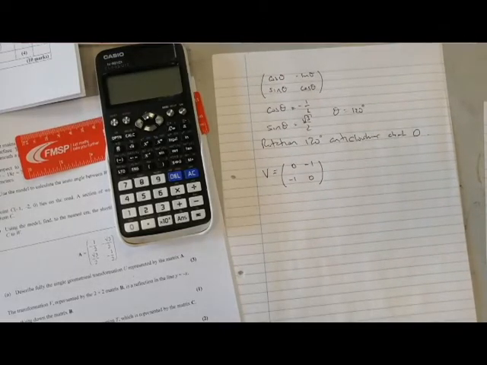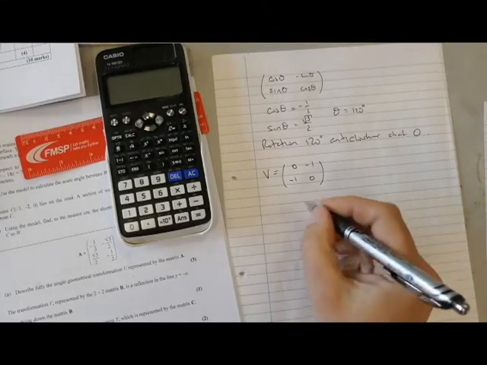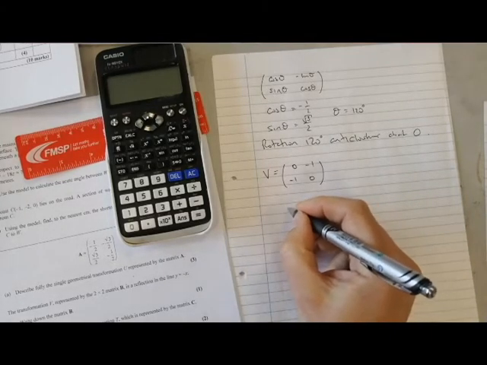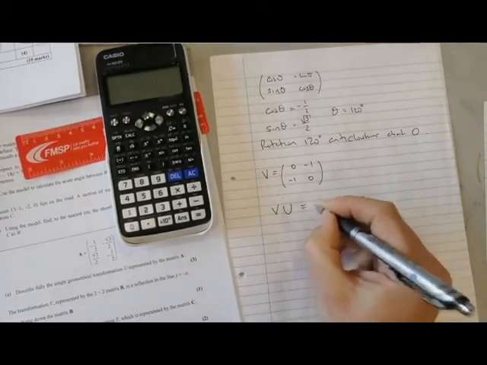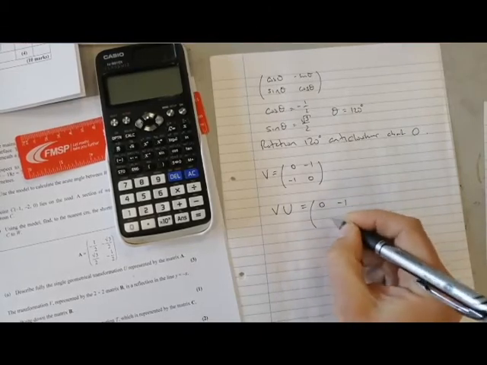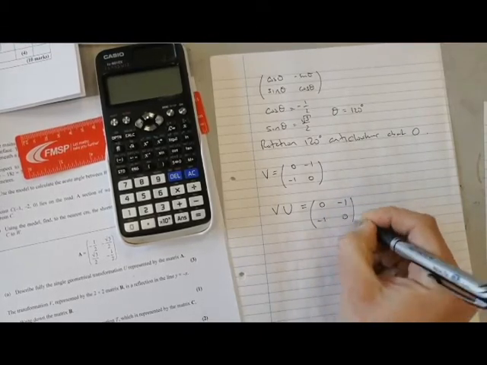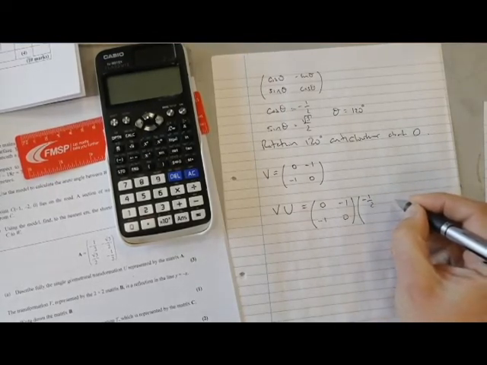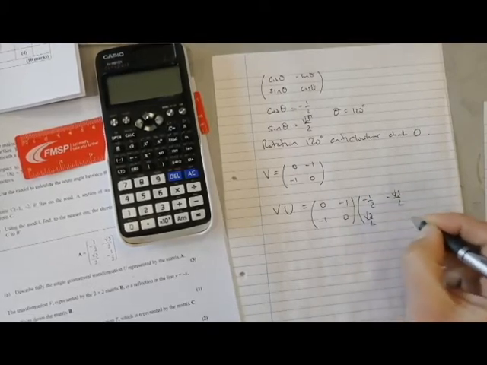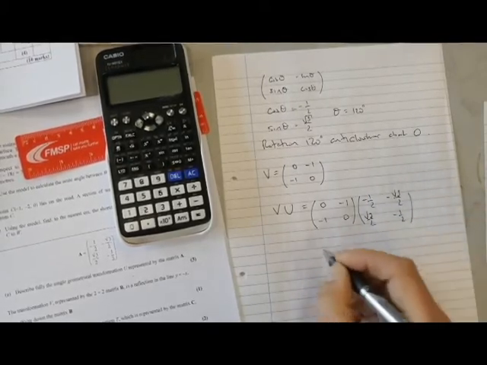Part C, given that U is followed by V, here's the transformation T, find the matrix C. The only thing to get right here is U followed by V, so V goes on the left, and then we multiply that by minus a half, minus root 3 over 2, root 3 over 2, minus a half.